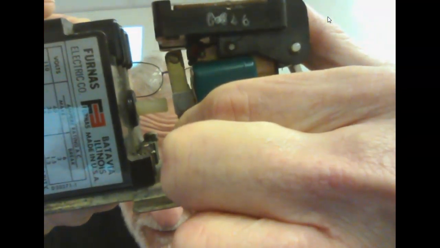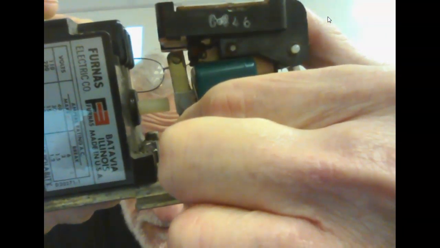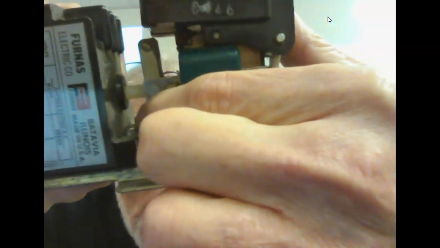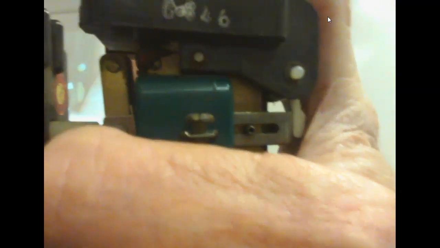Can you see the timer? That didn't click. So something's wrong with this one. I'll pass it around. Let's see if I can find another.